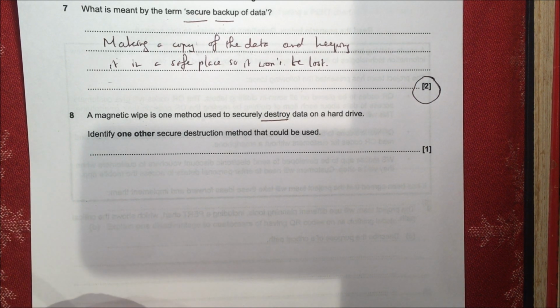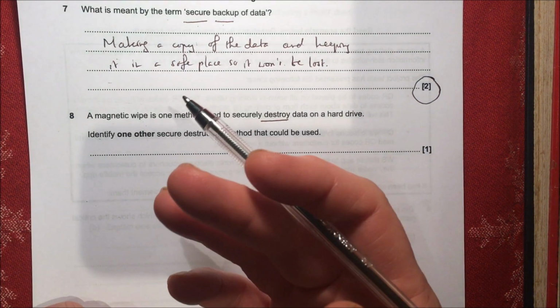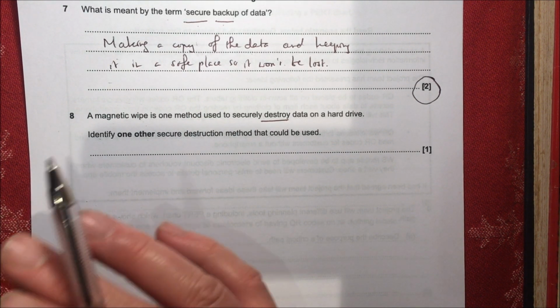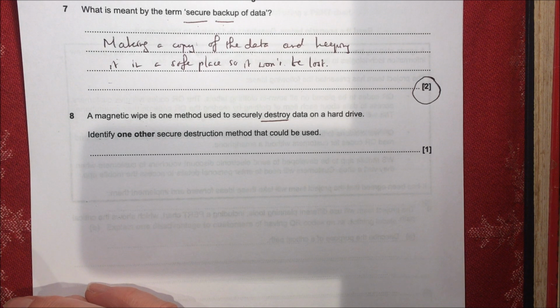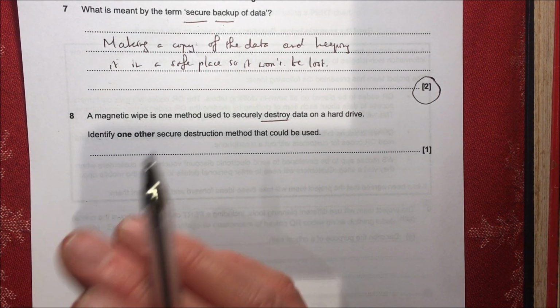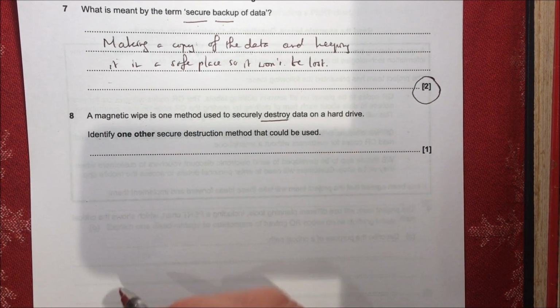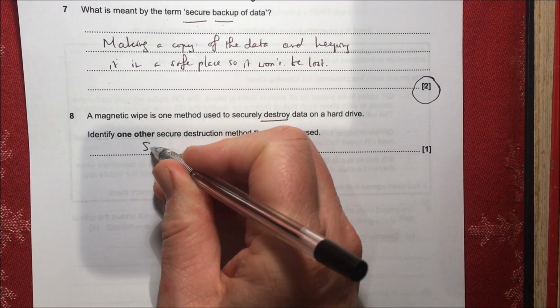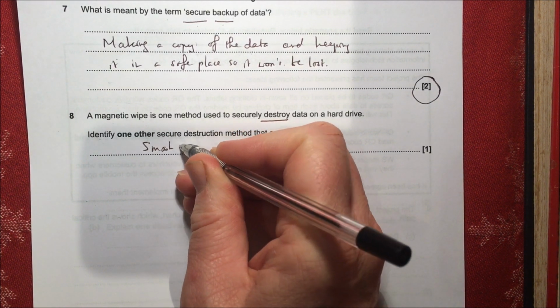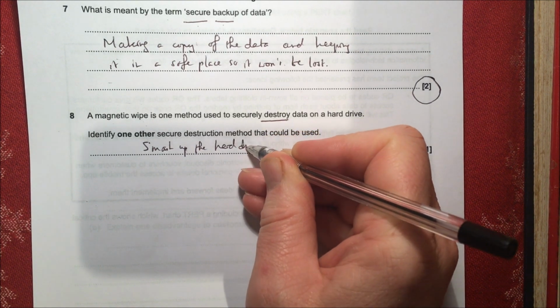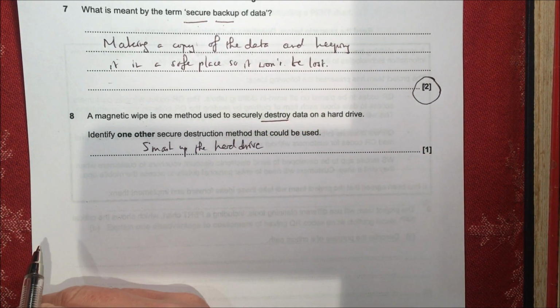When you delete data on a hard drive, the data is still there. It just becomes unavailable to you. A good technician would be able to find that data again and use it, which would be unacceptable if it's something like confidential client data. So in order to destroy it, we've got logical and we've got physical methods that could be used. So we could simply say, smash up the hard drive. There you go. That will make sure the data becomes unavailable.